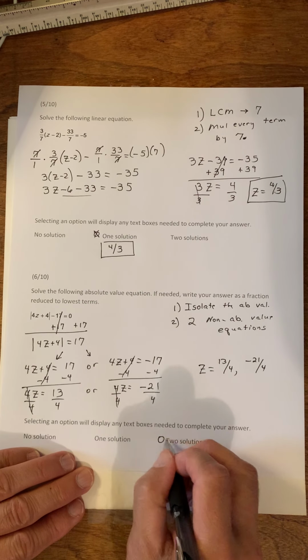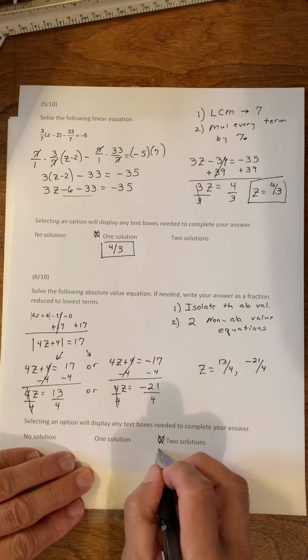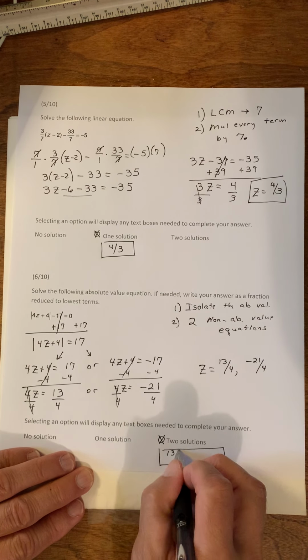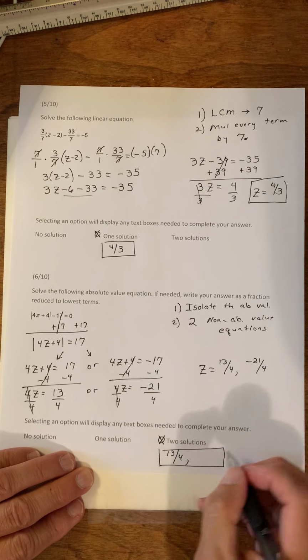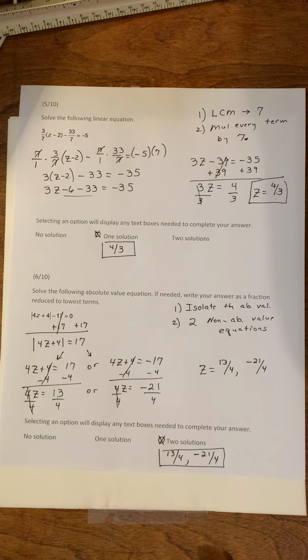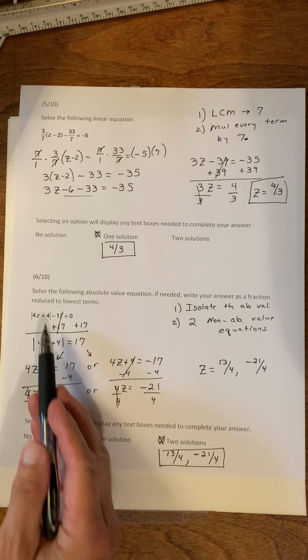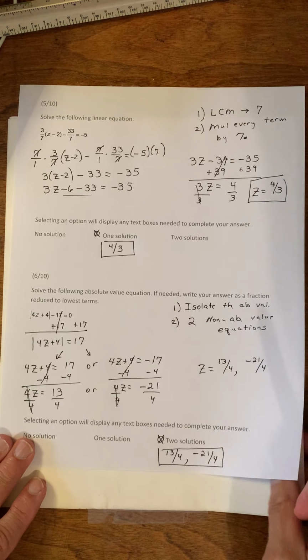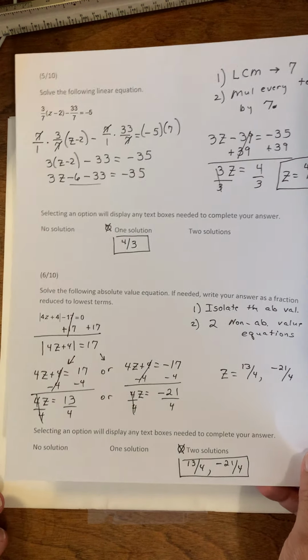Yep, we've got 2 solutions. And those 2 solutions are 13/4 and negative 21/4. Again, equation with absolute value typically has 2 solutions. All righty.